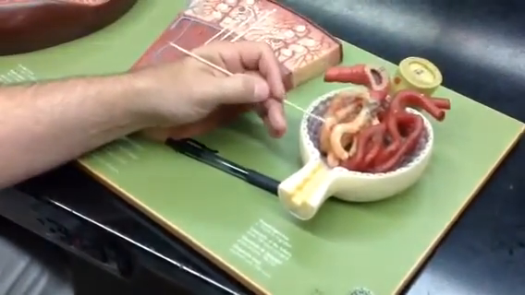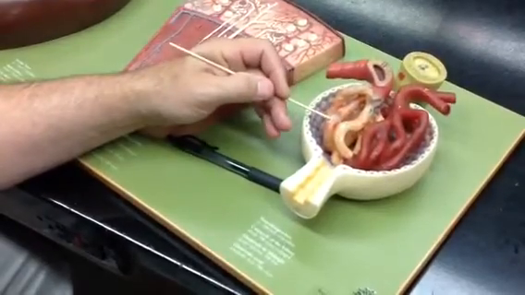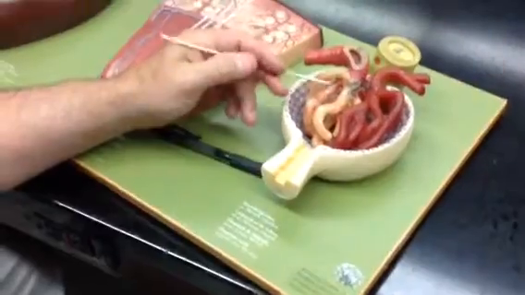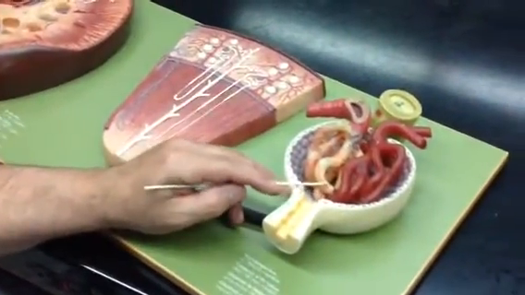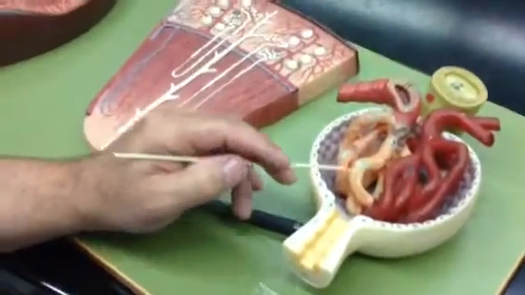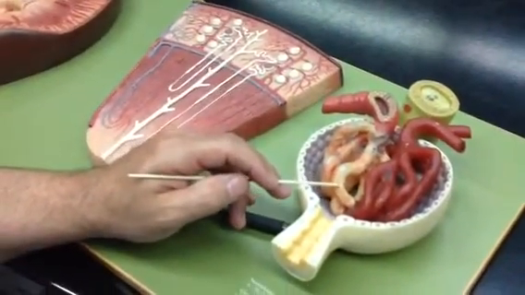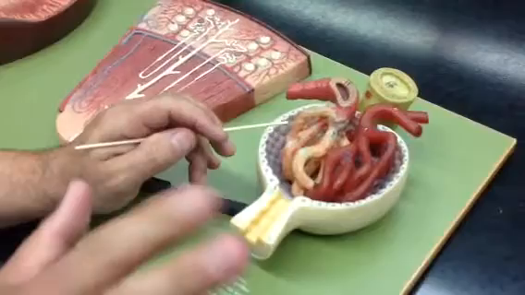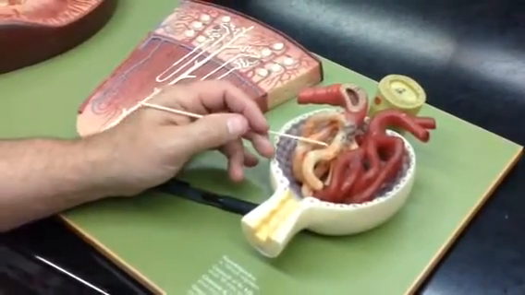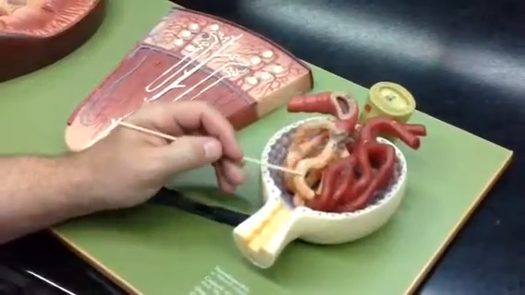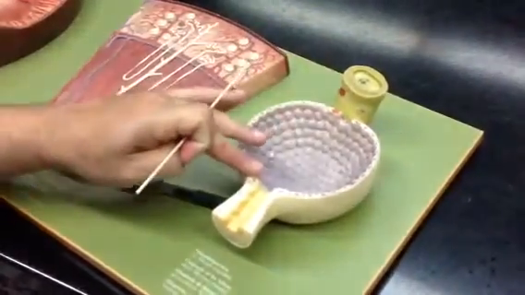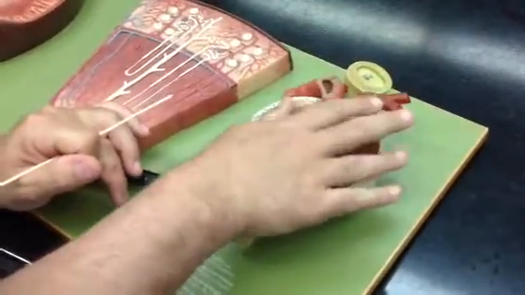Okay? This is your podocyte. Okay? The finger-like projections are the pedicels, with the red line representing your filtration slit. Okay, so the red line itself would be the filtration slit. The projections are the pedicels. This is the podocyte. Okay, so giving rise to the visceral epithelium versus the parietal epithelium, okay, of Bowman's capsule.